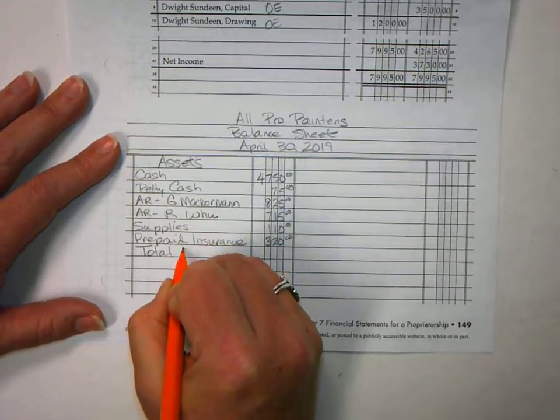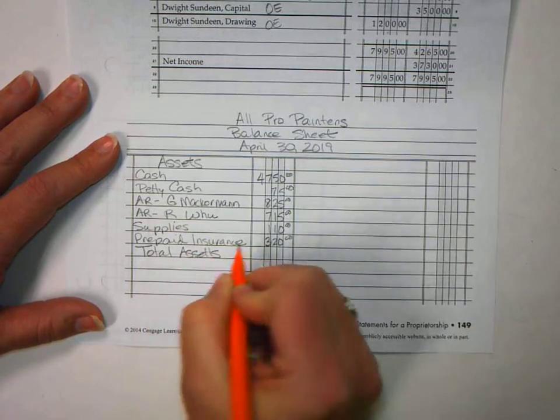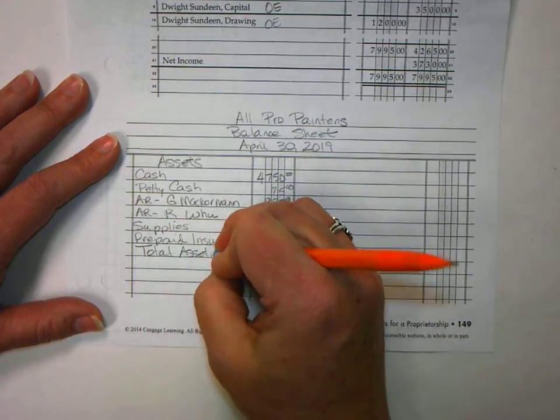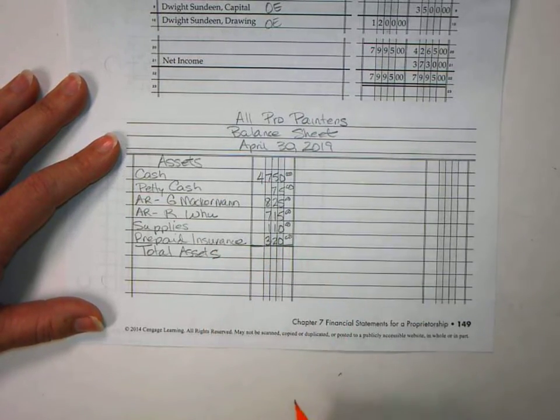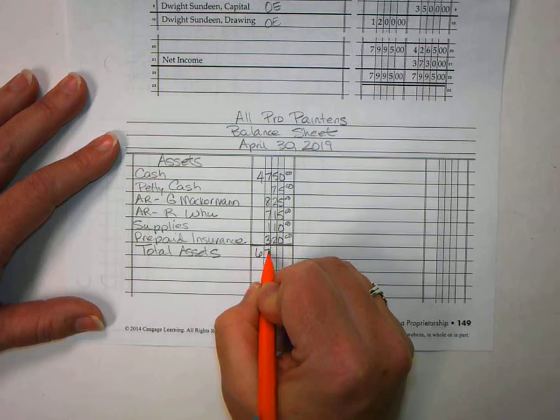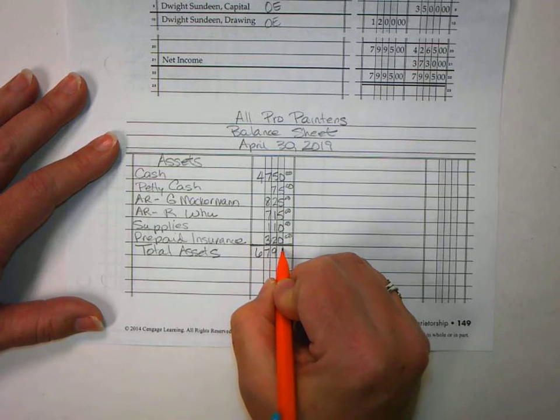We do have a total line, so total assets. $6,795.